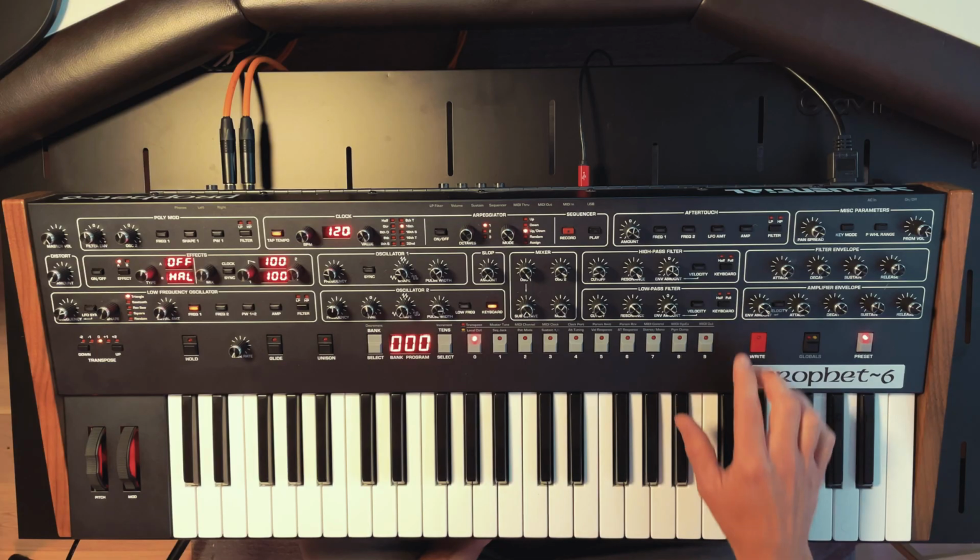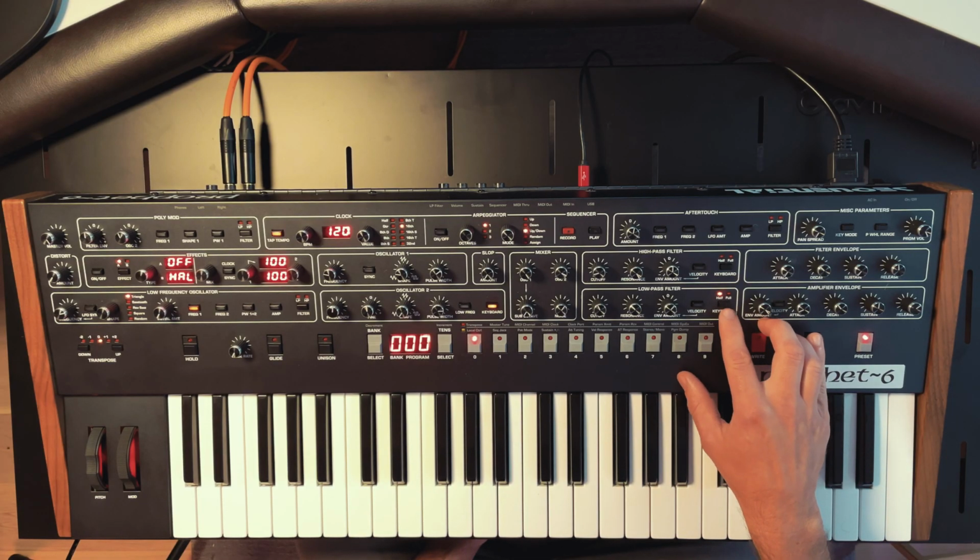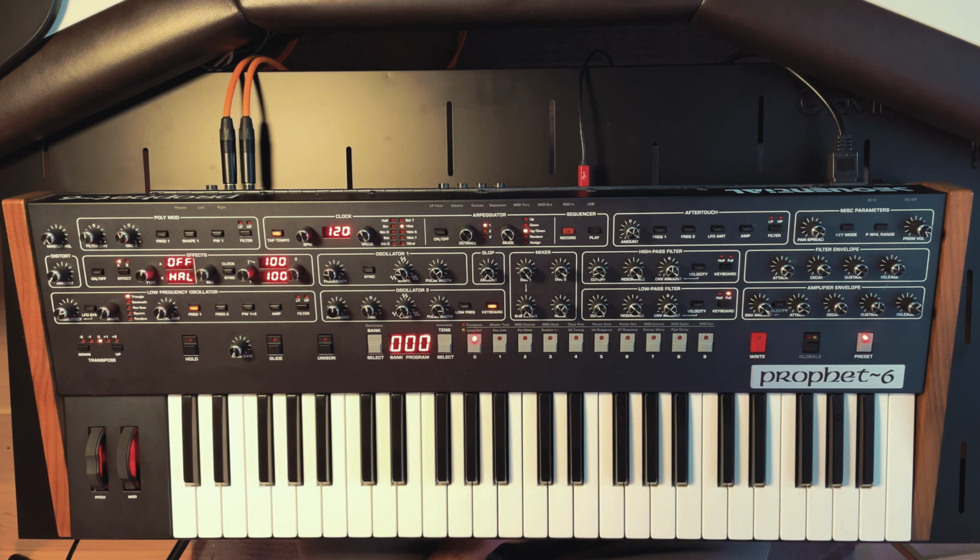Here we can also engage the filter keyboard tracking. So we'll engage the keyboard tracking, we'll set it to full, and it's subtle but can go a long way when playing a sound over a few octaves. Let's play this now, and as you can hear, with the full keyboard tracking enabled, the lower notes are darker and the higher notes are brighter. So let's listen to that.